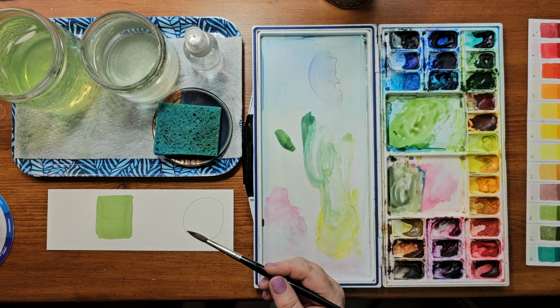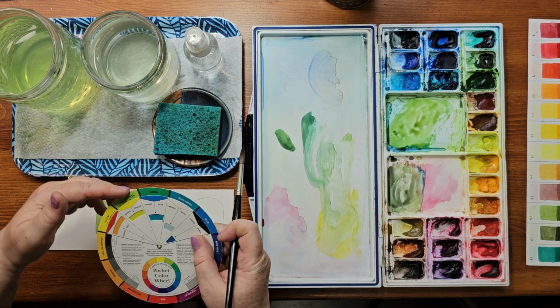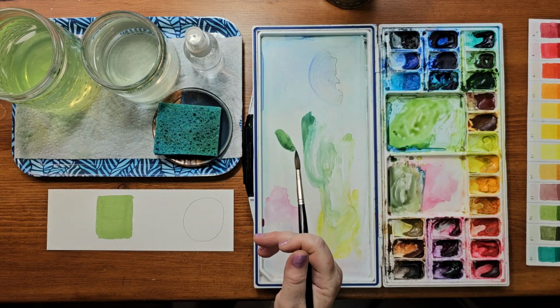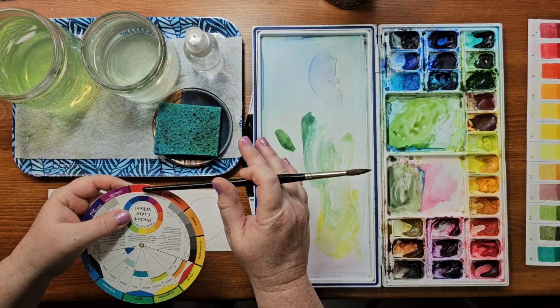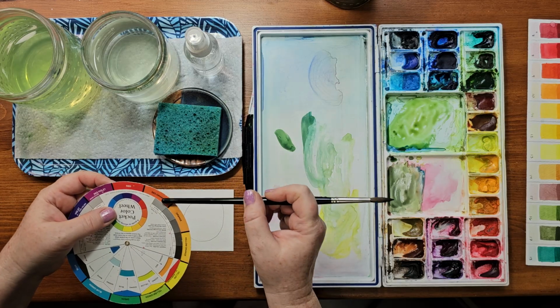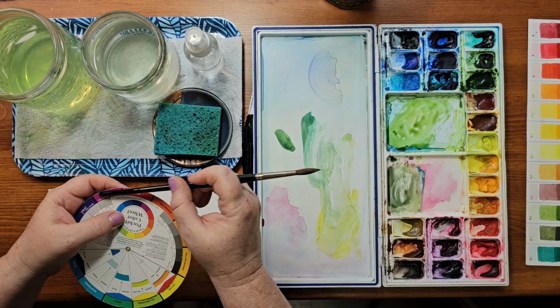And this is, again, using an analogous scheme. In this particular case, we're analogous because we're using colors on either side of this green. And we can do that again, like I could pick another color, right? If I was painting an object that was red, I could push to orange for my lighter values, and I could push to red violet for my darker or shadowed areas.